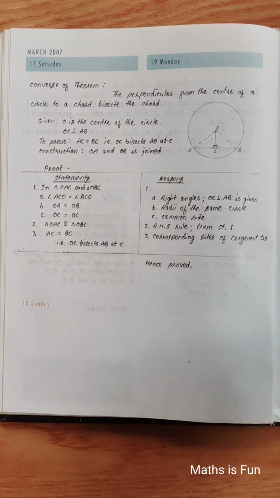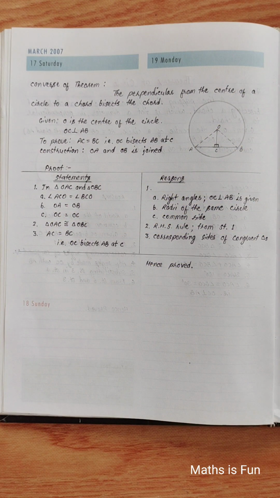So friends, we have proved a theorem related to circle and its converse.